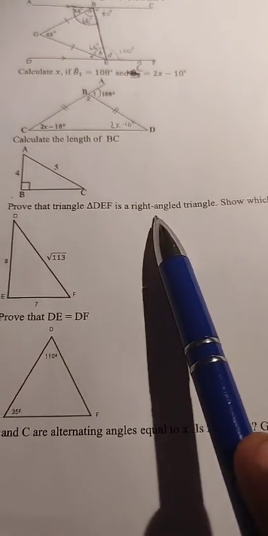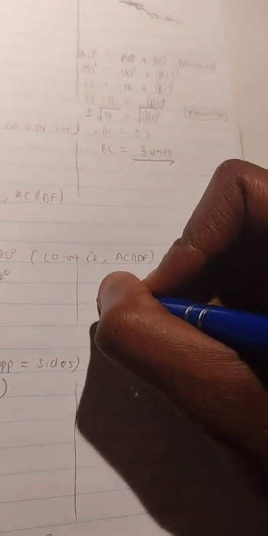How do we prove that a triangle is a right angle triangle? Remember, we take the square of the longest side.